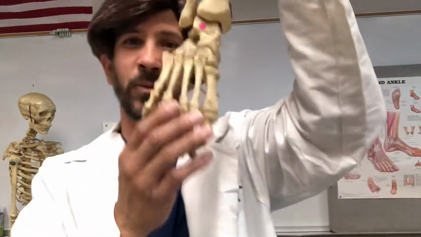Starting with the foot is my favorite because I like soccer. And although I was a left-footed soccer player, we are going to start on the right foot.